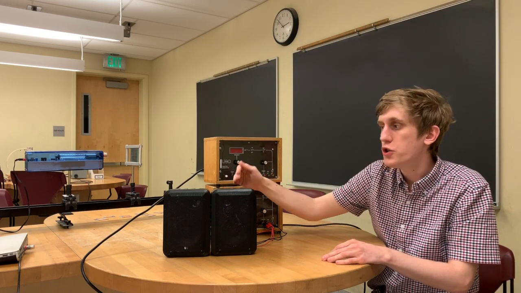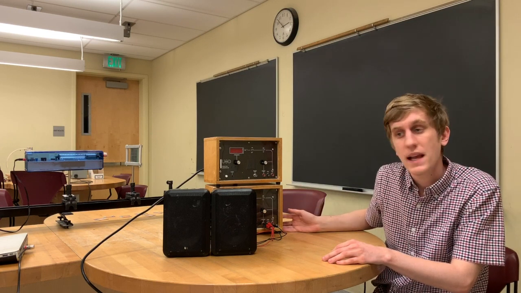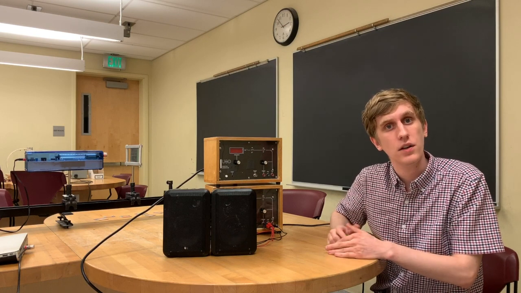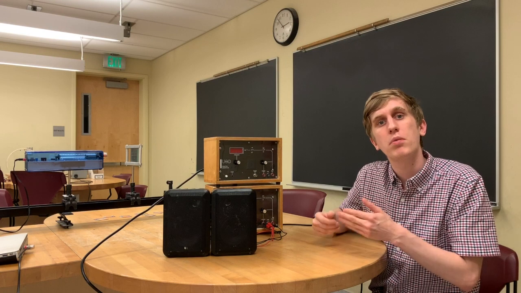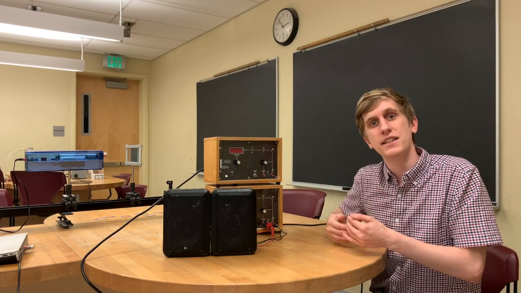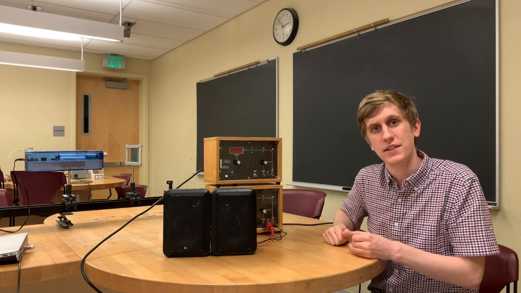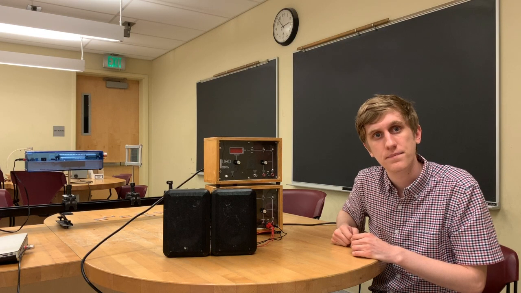I have here two speakers connected to this frequency generator. I have the frequency generator set to 680 Hertz. This means that when we turn it on, both of these speakers will produce a constant 680 Hertz tone. We're then going to modify the setup a little bit and see how that affects the sound that we hear.